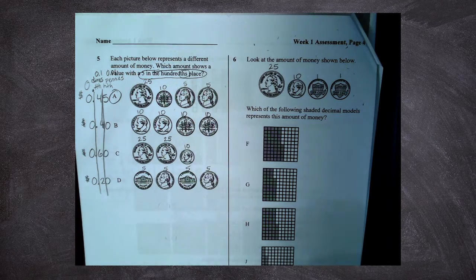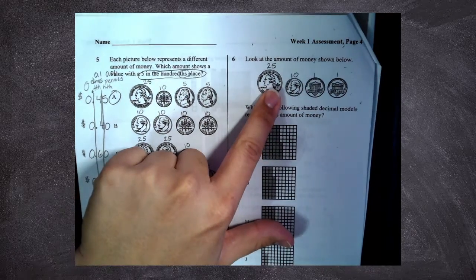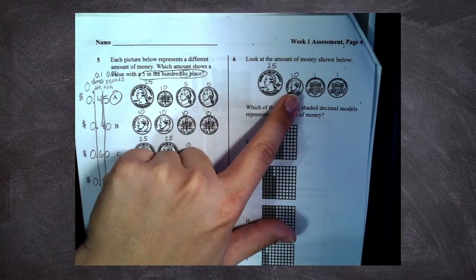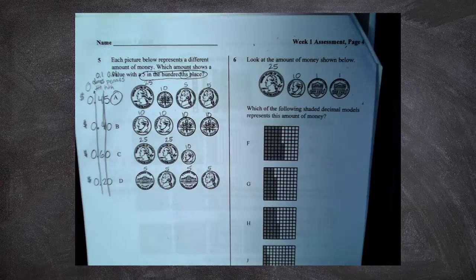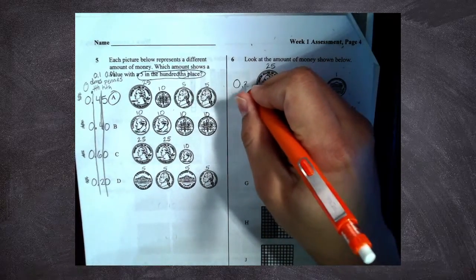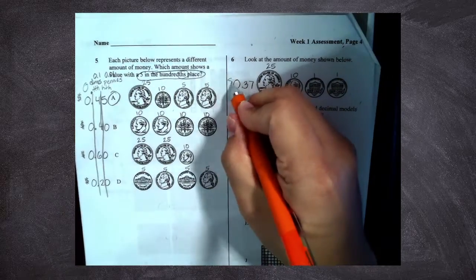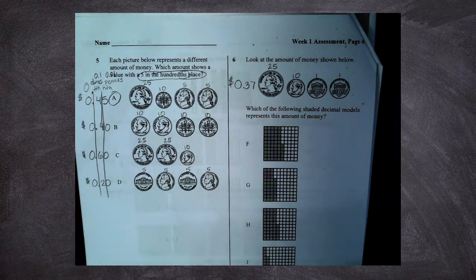Which of the following shaded decimal models represents this amount of money? Well, first I need to figure out how much money they have. I'm going to add them up. 25 plus 10 is 35. Plus 1 is 36. Plus 1 is 37. So what I'm looking for is 37 cents. That's what I want to find. Now I can look at my answer choices, at my models, and I can see which ones show me the correct amount and which ones don't.